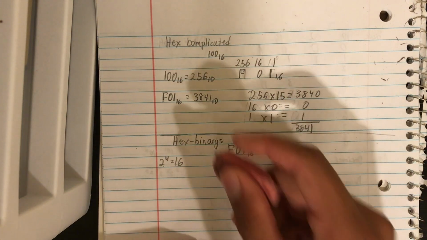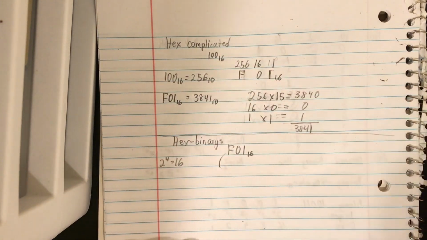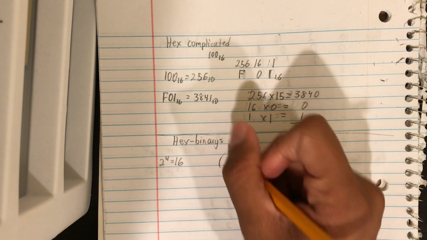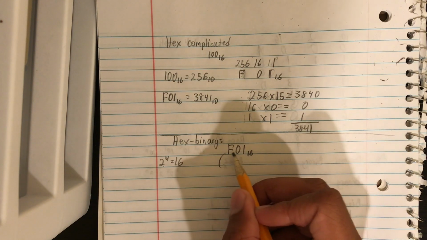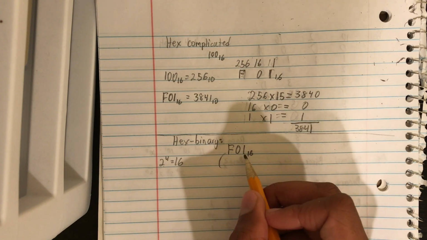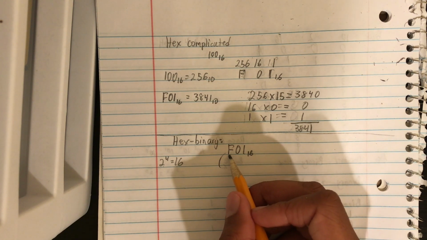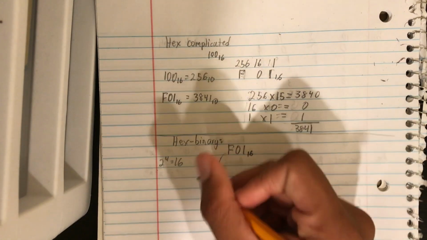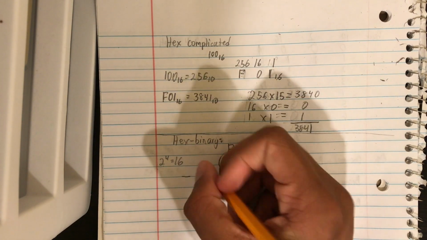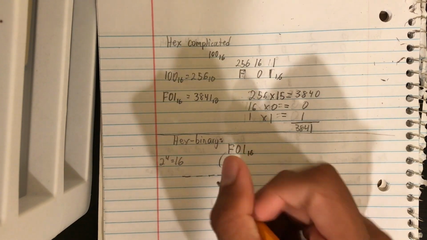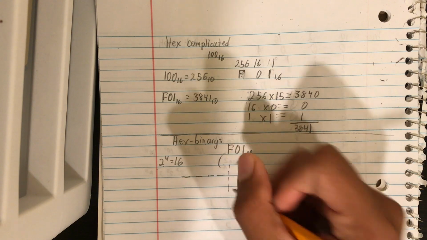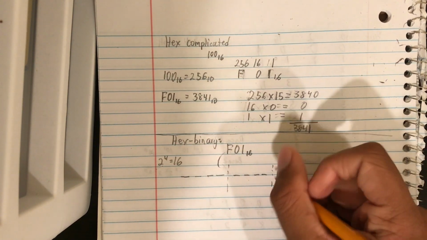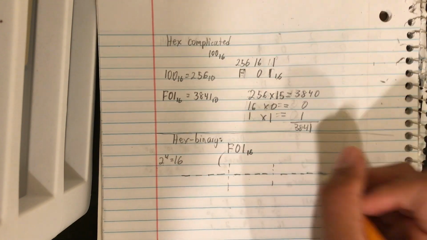And what we can do is create a bit table. A bit table will work like this. For every unit or every character that we have in our base 16 system will be represented as 4 numbers in the base 2 system. So we'll draw our line. So 1, 2, 3, 4, that composes the F block. We have 1, 2, 3, 4, which composes the 0 block, and 1, 2, 3, 4, which composes the 1 block.